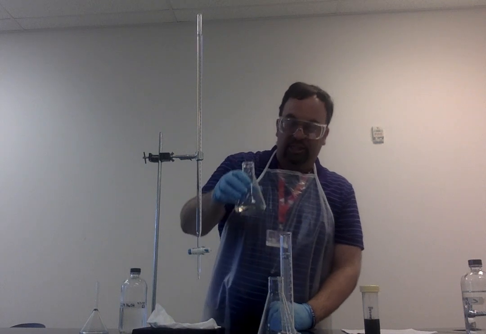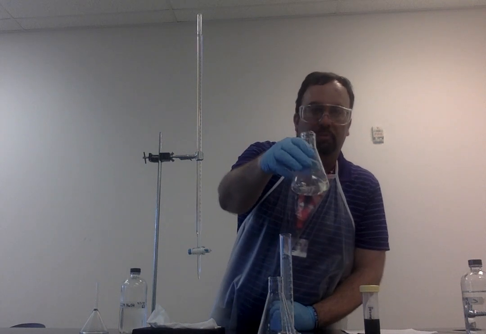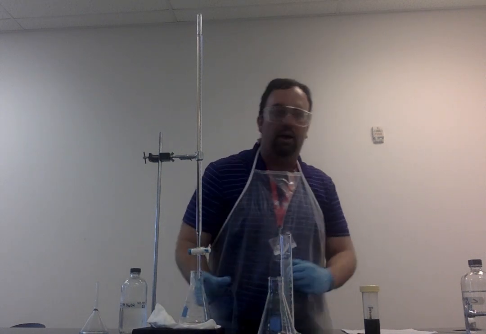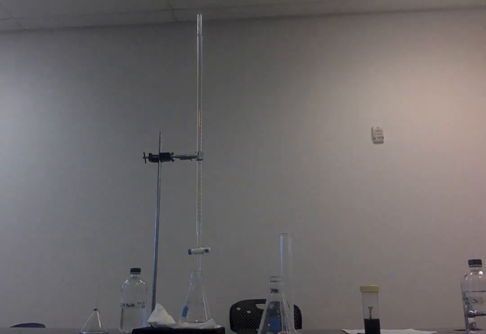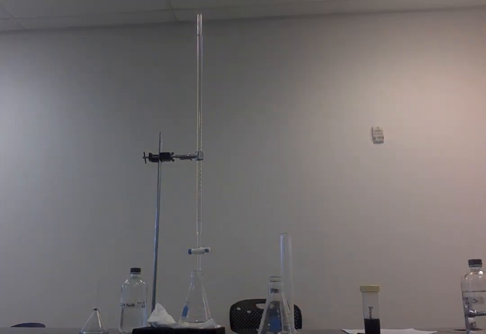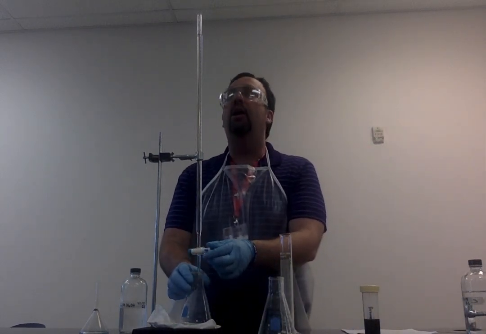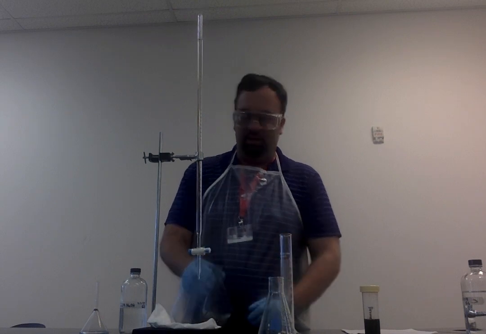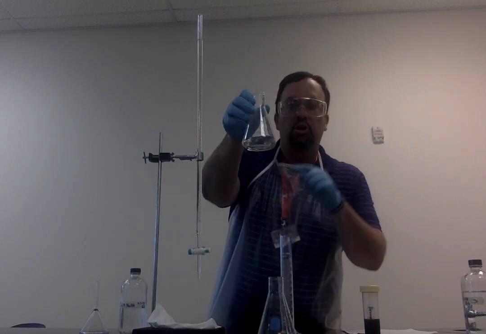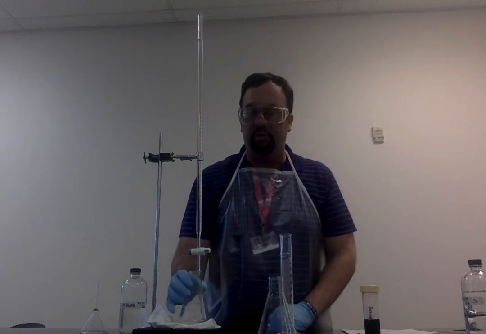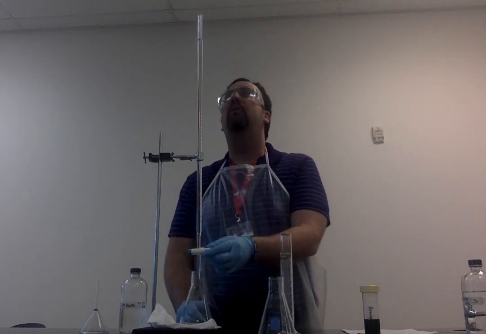Notice that it has changed color, so I need to shake it up a little bit more. Notice it's kind of a yellowish pinkish color right now, and so I need to continue to add more of the base to this. Again, I'm going to put a little bit more in here. So now I've added 2 milliliters. I shake it up. Notice again the color has not changed, which means I have not yet reached the equivalence point. Let me add a little bit more.